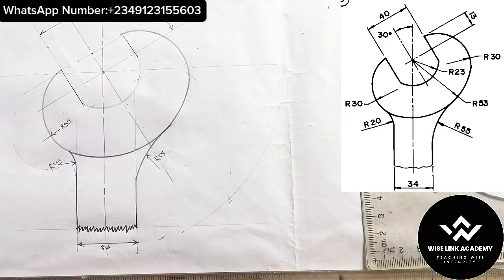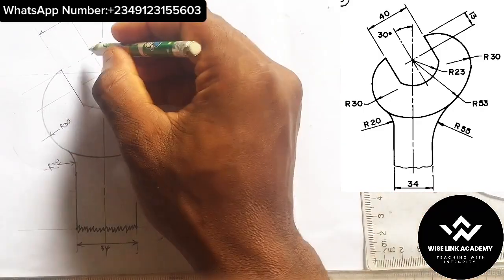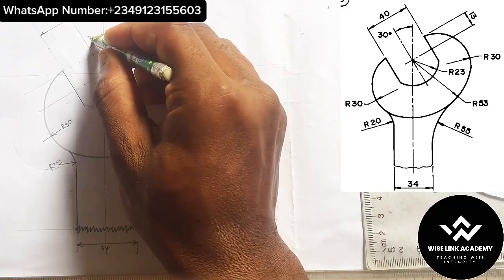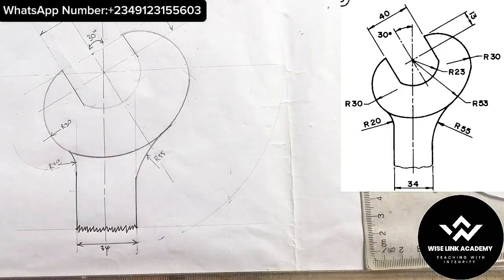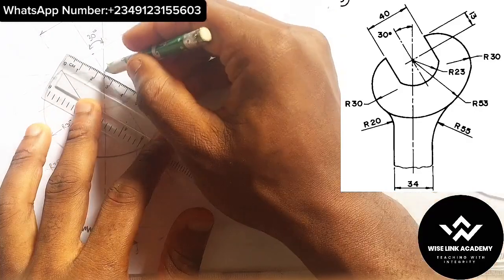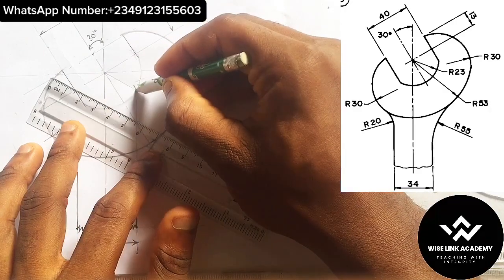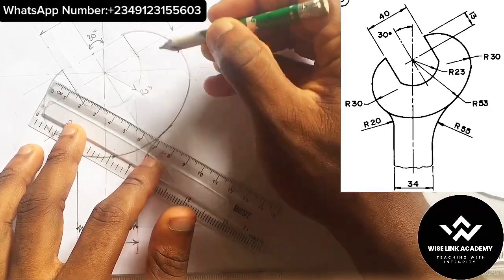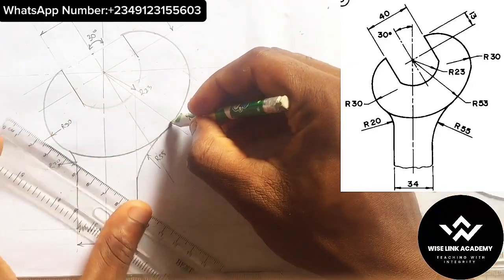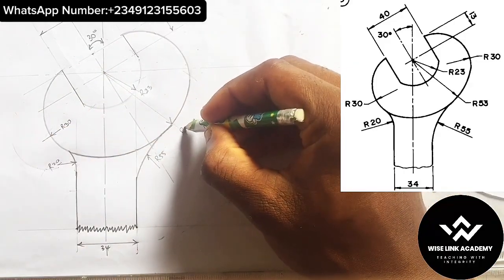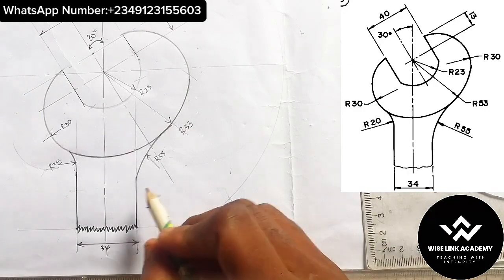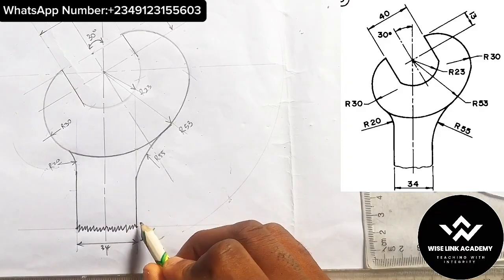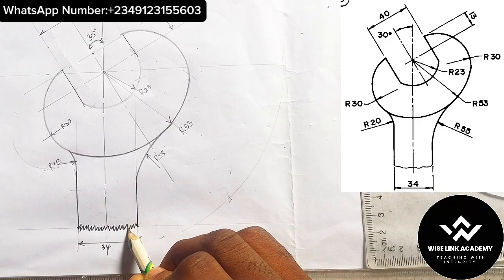Right. Next up, what do I get next? From year to year, 30 degrees. Right. Next, from this point to this one here is giving us R23. From that center point to this one here is giving us R53. So this becomes what we have using the concept of principle of tangency, right?